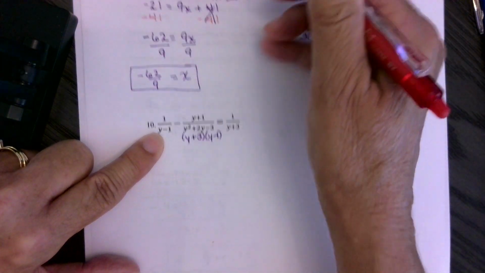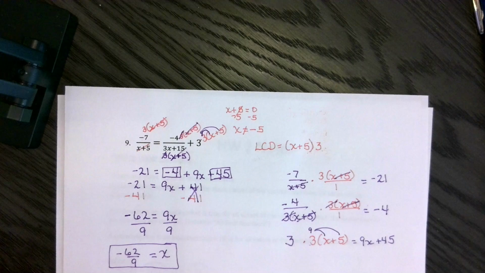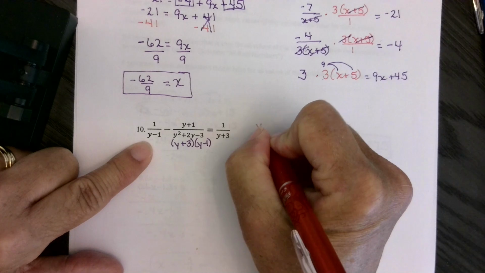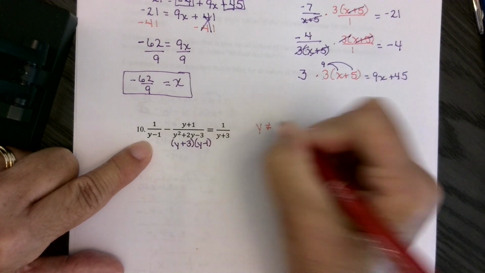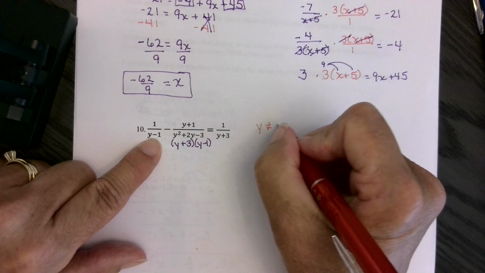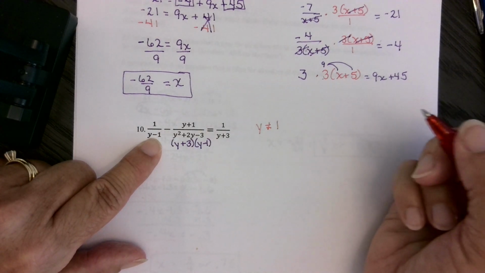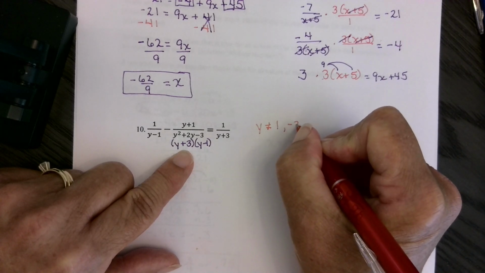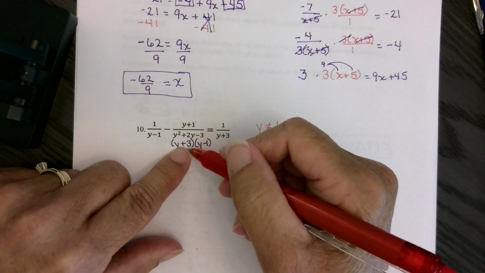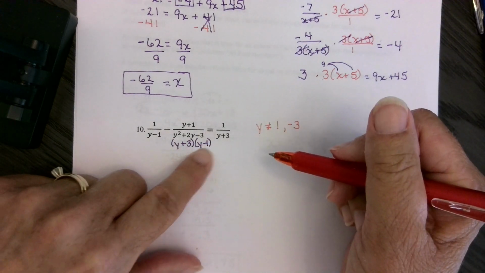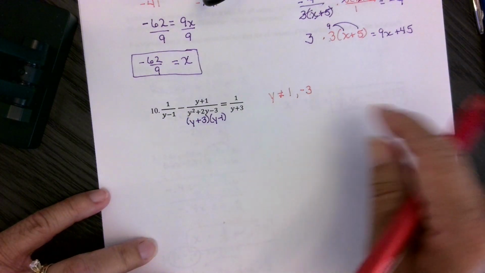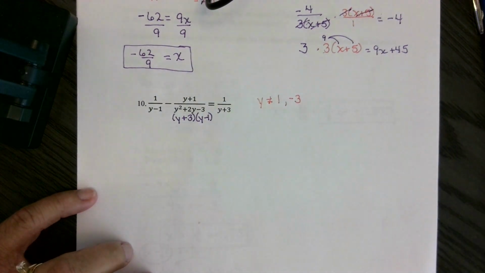Now I'm not going to do all this work up here, but you should be able to do this without that. So in this particular case, y is not allowed to be a positive 1 because 1 minus 1 gives a 0. So it can't be 1. And here it can't be a negative 3 because negative 3 plus 3 gives a 0. And then of course we have 1 here, and then here it's negative 3. So we're set. If we come up with those answers, we've got to kick them out.